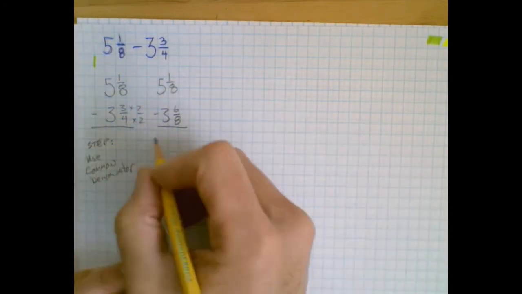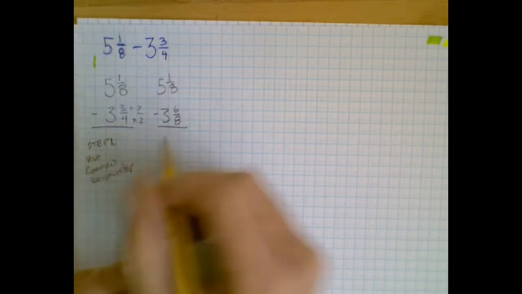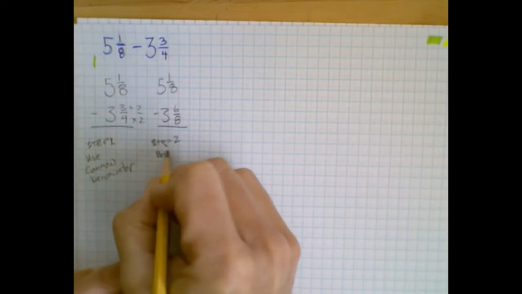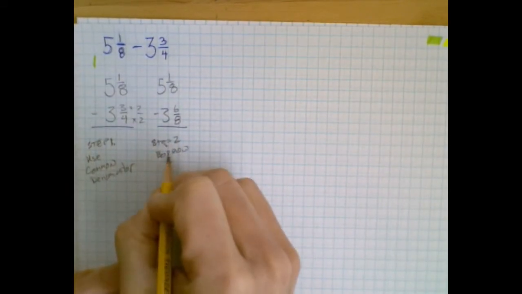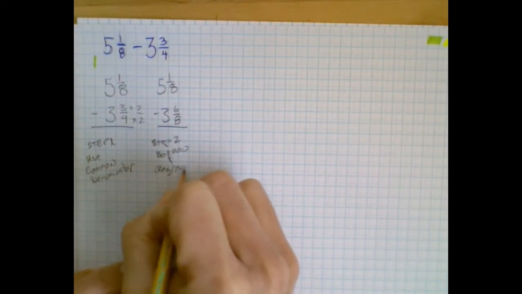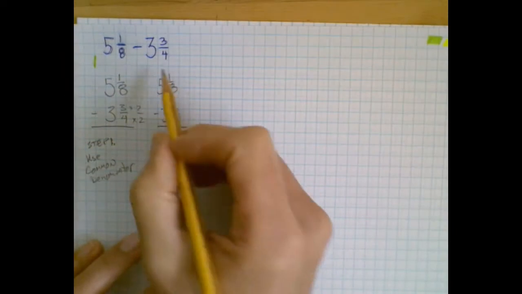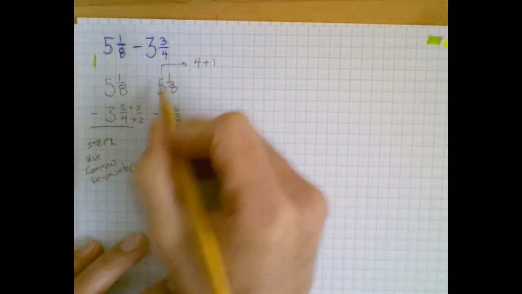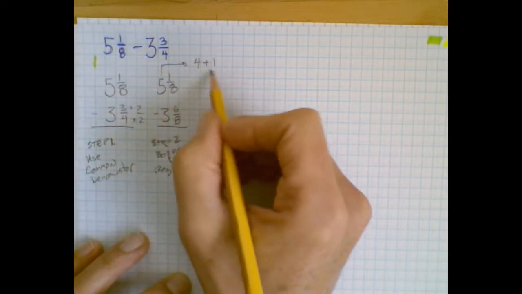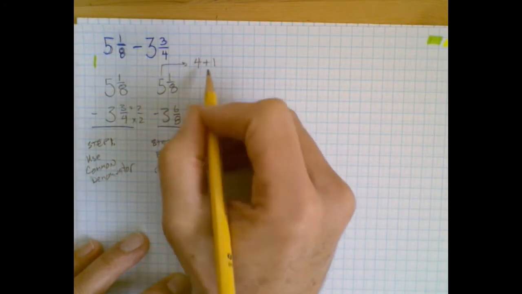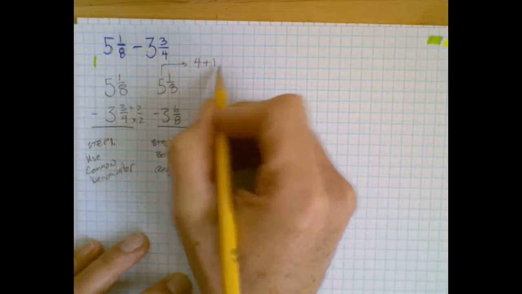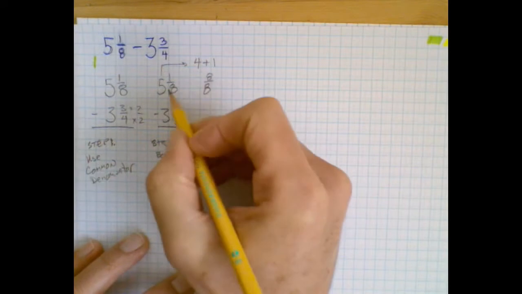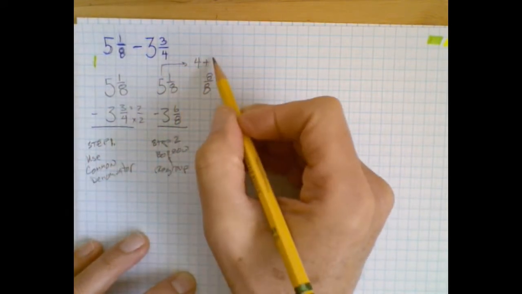That was step 1. Step 2, we're going to borrow and regroup. So how am I going to do this borrowing? Well, I'm going to borrow from this 5. I'm going to think of this 5 as 4 plus 1, because 4 plus 1 is 5. But I'm going to regroup this 1. I'm going to give it a fancy way to say 1. I'm going to call 1 the same as 8 8s. Now I'm choosing 8s because that's what my denominator here is. So 1 is the same as 8 8s.